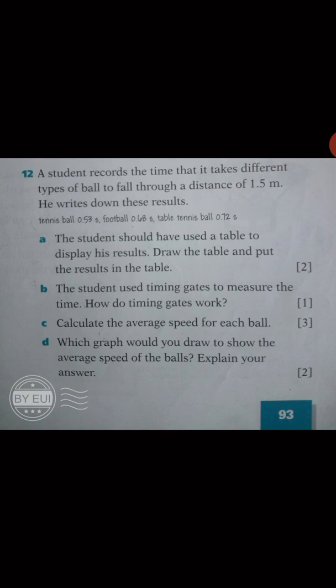He's standing at a height of 1.5 meters, and then he's throwing the tennis ball, then the football, then the table tennis ball, and he notes the time those balls take to come down on the ground.